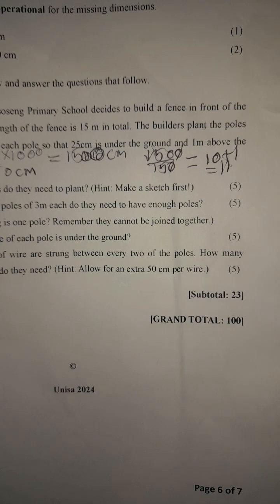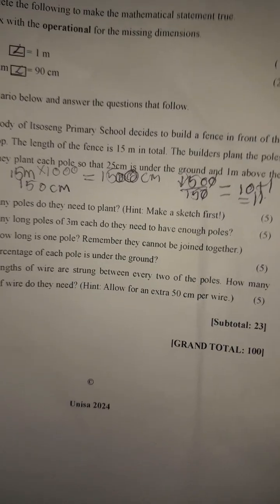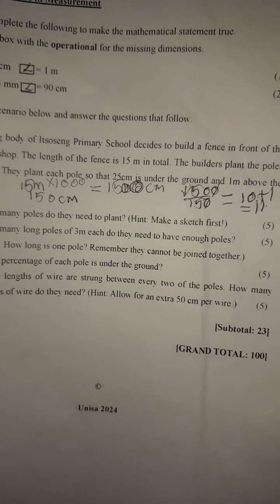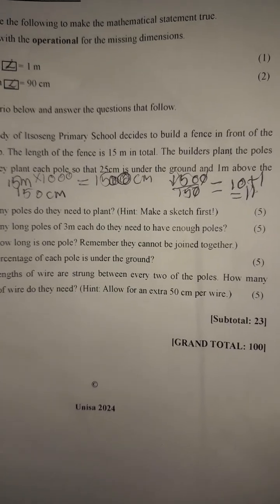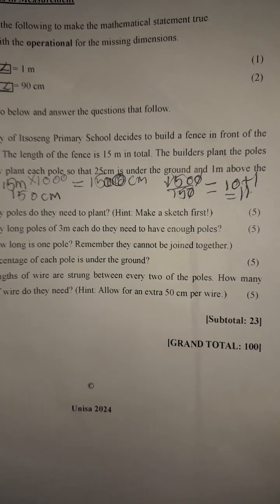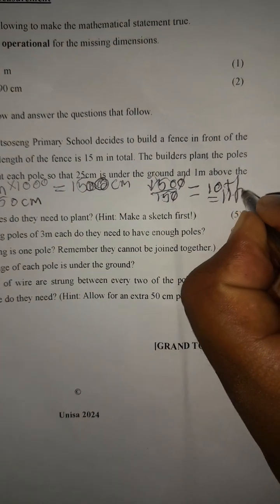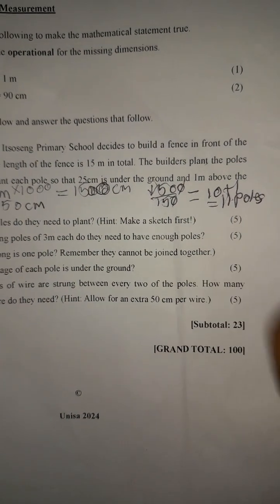So in all, therefore, since each space needs a pole at the start and at the end of the fence, we are going to say 10 plus 1, which will be 11 poles. So the poles that will be needed here will be 11 poles.